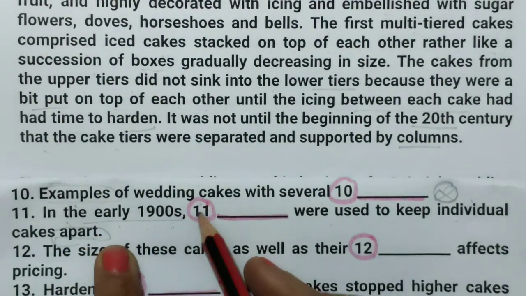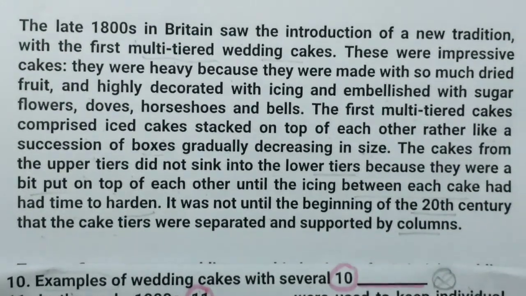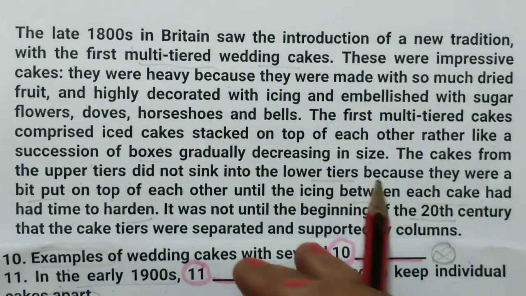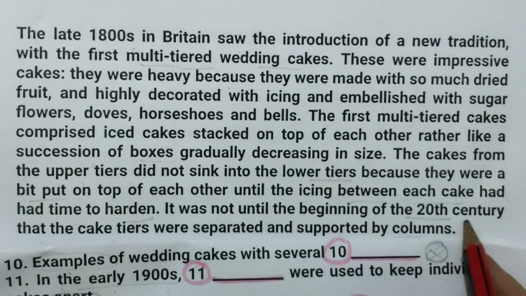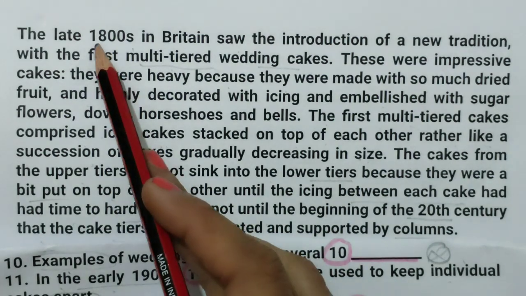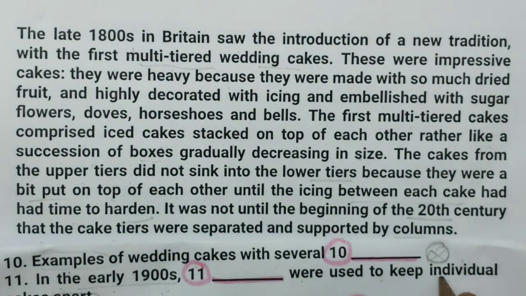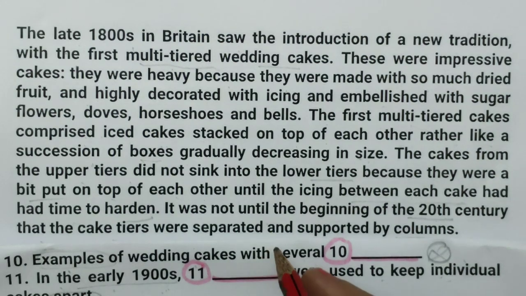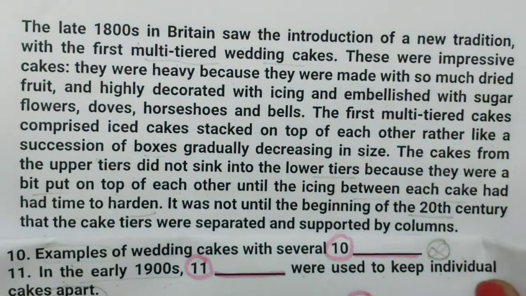19. So how they have just used this paragraph like that. See this, so many things. It was not until the beginning of 20th century. It means, no, it is early in the late 18th means 1900. Early were used to keep individual cakes apart. That I have separated and supported by columns. This I can use it.